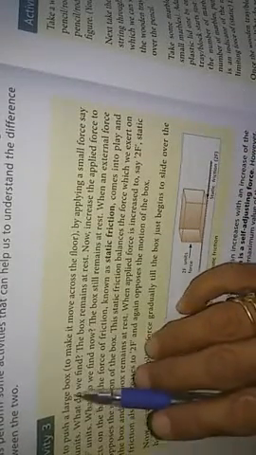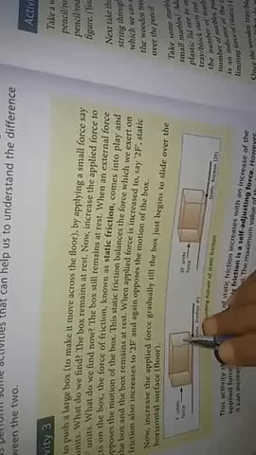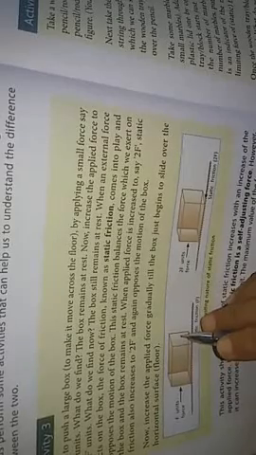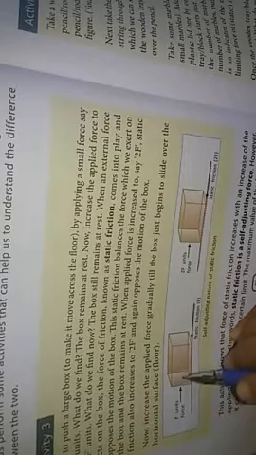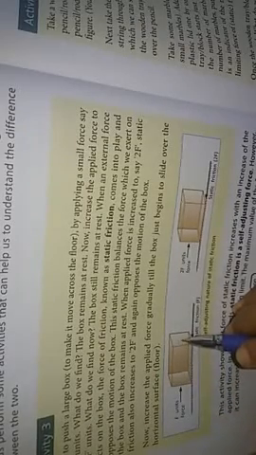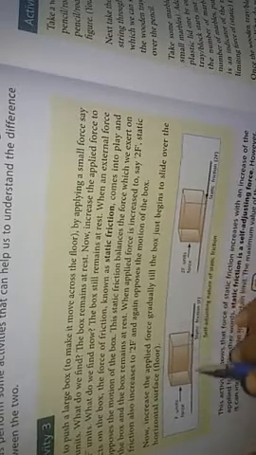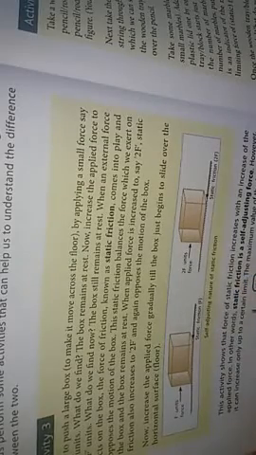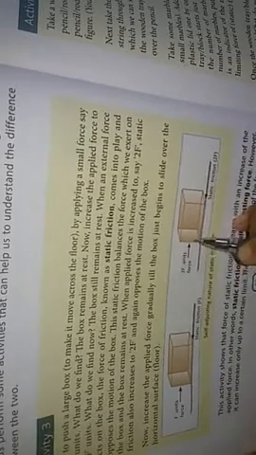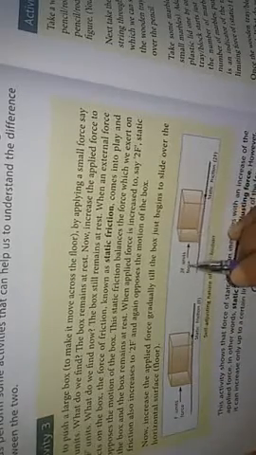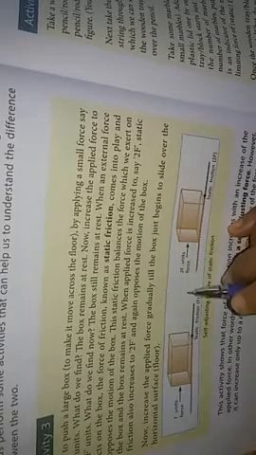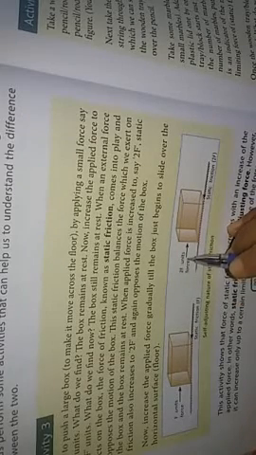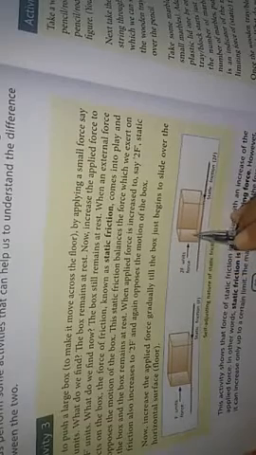We try to push a heavy box by applying a small force, say F unit. The box remains at rest. It does not move. Now increase the applied force to 2F unit. It means that the force is doubled. The box still remains at rest.